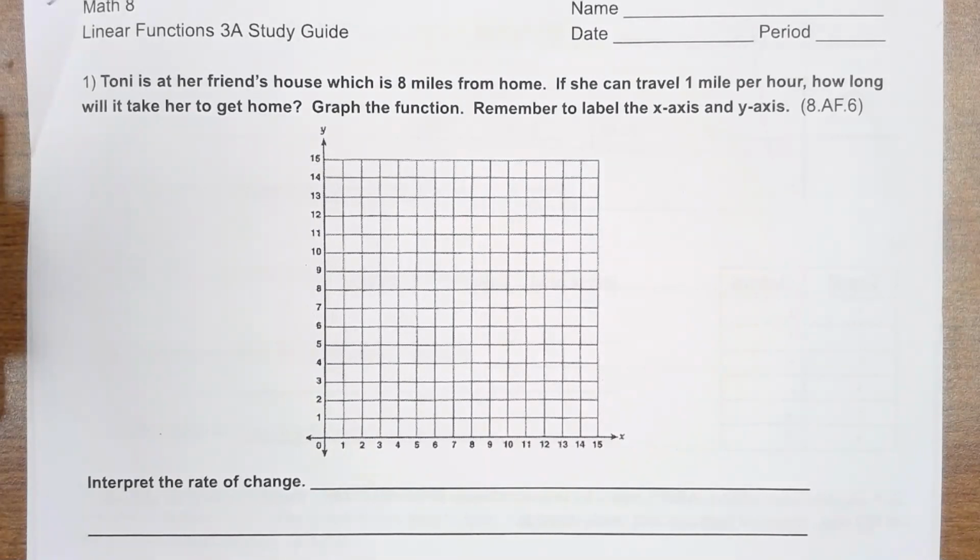So let's look at number 1. Tony is at her friend's house, which is 8 miles from home. If she can travel 1 mile per hour, how long will it take her to get home? Graph the function and then remember to label your x and your y axis.